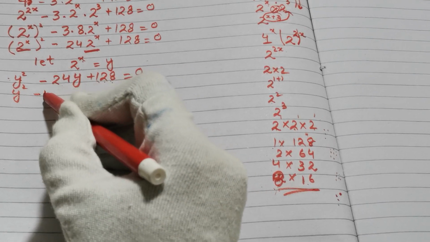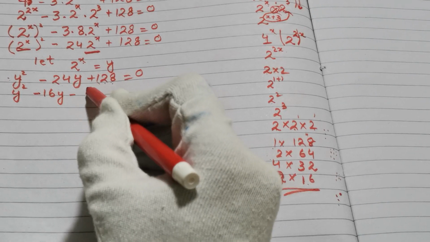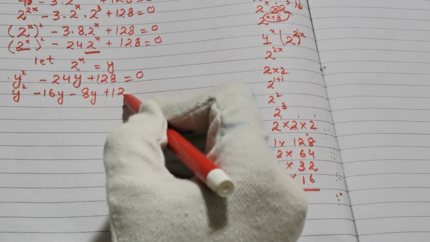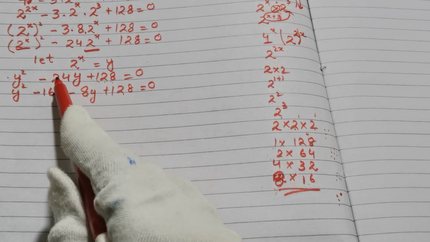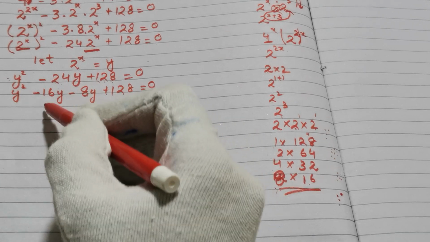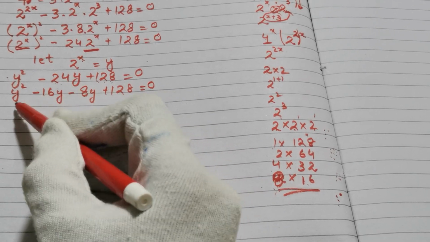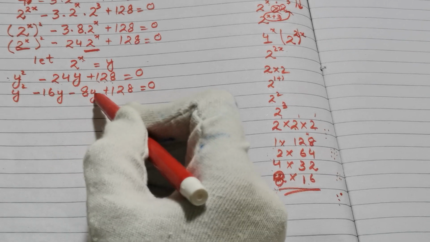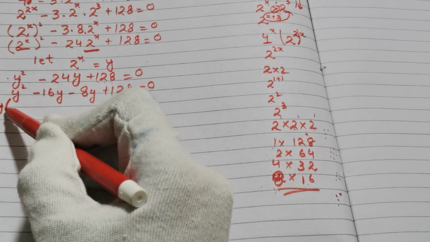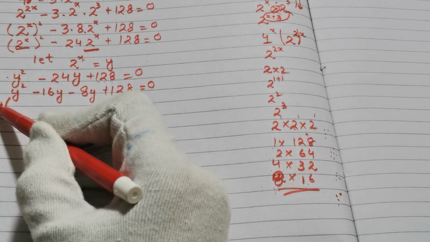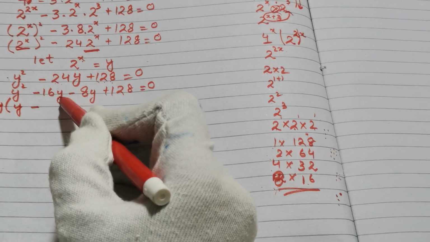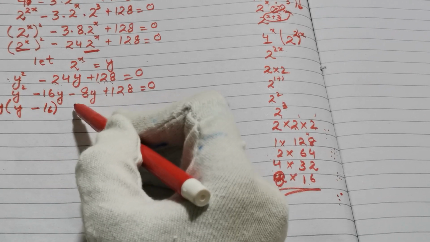y square minus 16y minus 8y plus 128 equal to 0. If we add 16 and 8 we get 24, minus and minus make it minus. Now we take common from these two terms and these two terms. y is common from the first two terms and 16 is left.